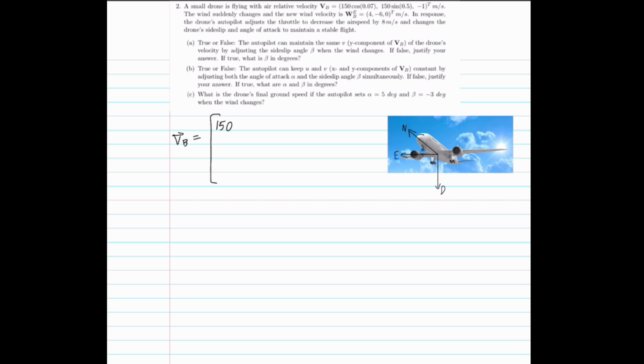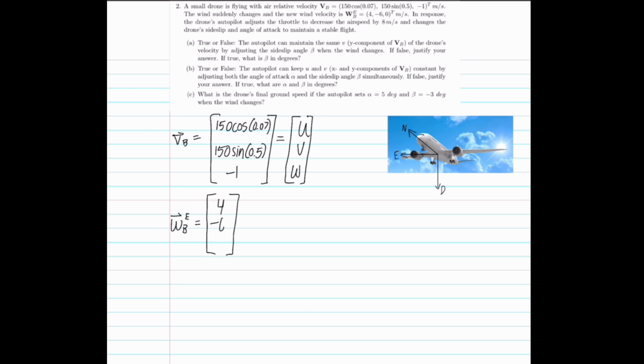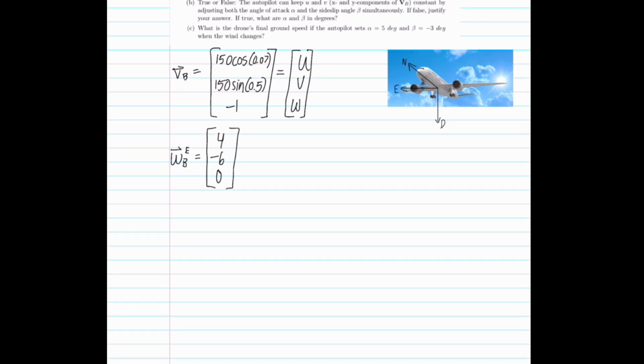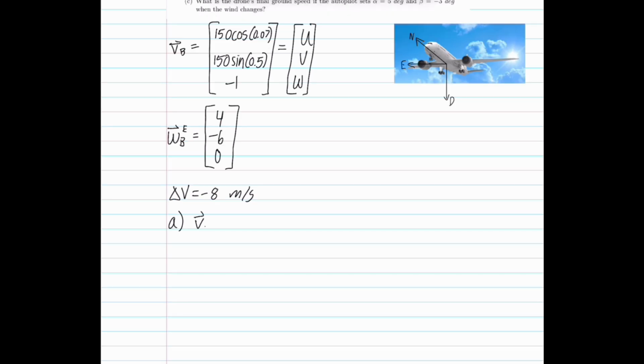So, we are given the velocity of the aircraft expressed in the body coordinates. So let's write these components out. And it's a column vector because it's transposed. And these components are equal to u, v, w. And they also give us the inertial wind in the body frame. And let's make this reminder for ourselves that there is a change in velocity of negative 8 meters per second, because this will affect the airspeed later.